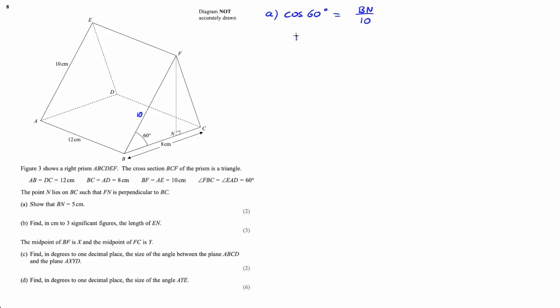So BN equals 10 cos 60. Cos 60, guys, is a half. You can use your calculator if you want. 10 times a half equals 5. Okay, so guys, I deliberately put in the half there just to show that in this question you want to show all your steps.